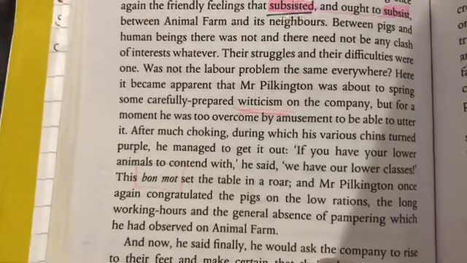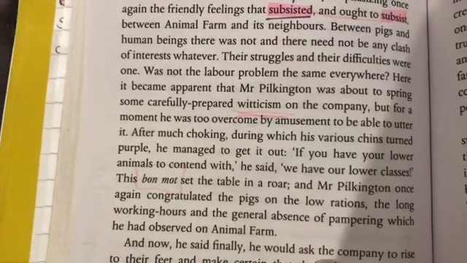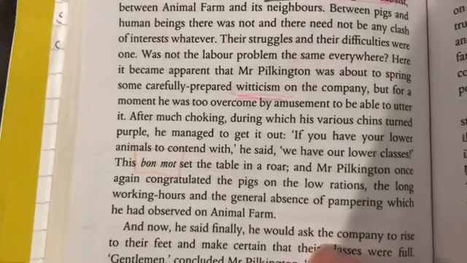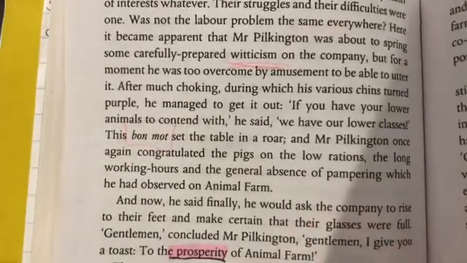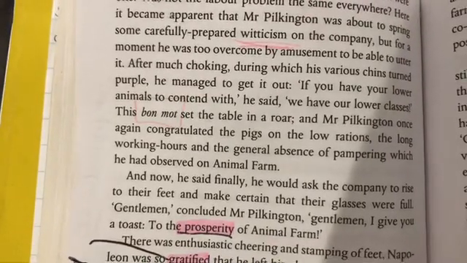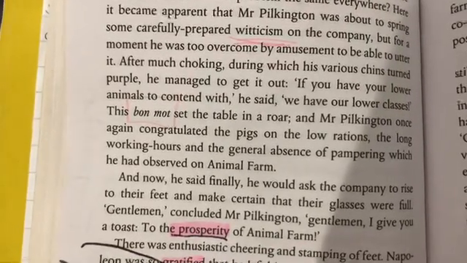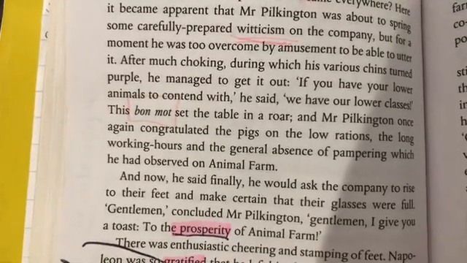Here it became apparent that Mr. Pilkington was about to spring to some carefully prepared witticisms, so jokes, on the company, but for a moment he was too overcome by amusement to be able to utter it. After much choking, during which his various chins turned purple, he managed to get out, "If you have your lower animals to contend with," he said, "we have our lower classes."